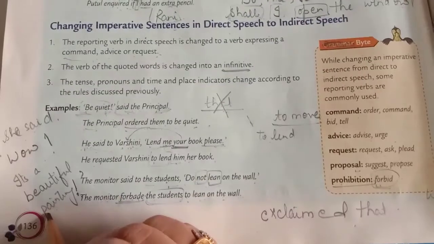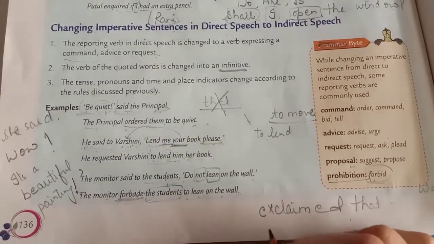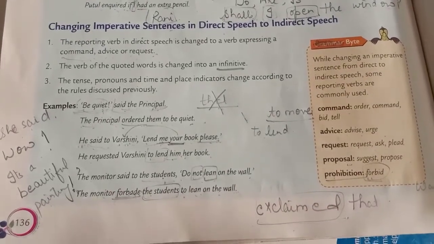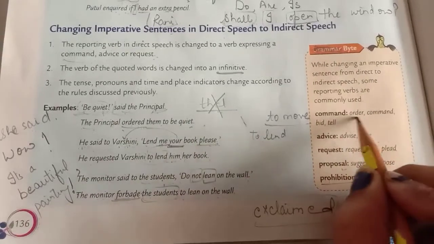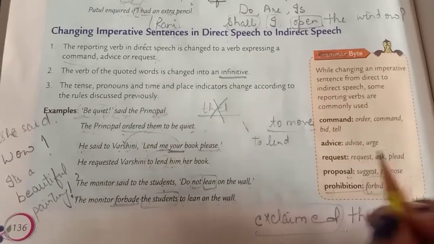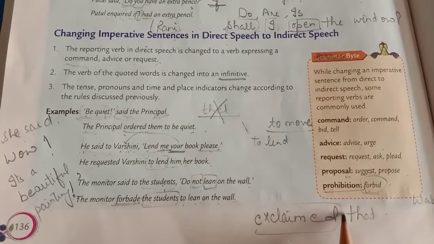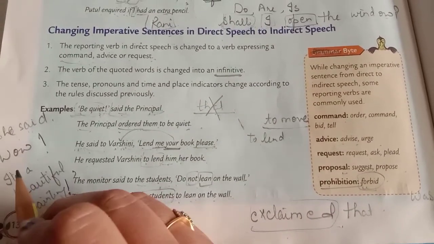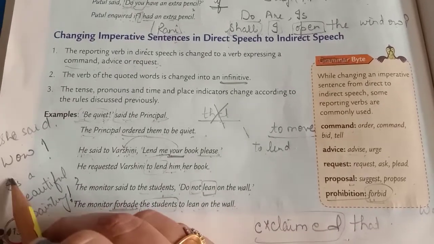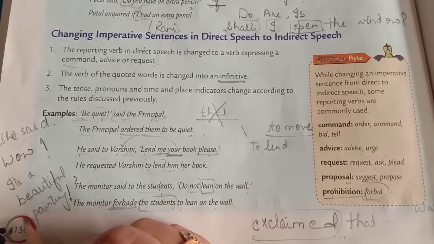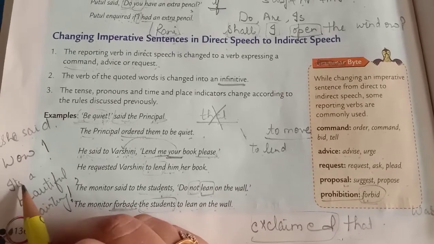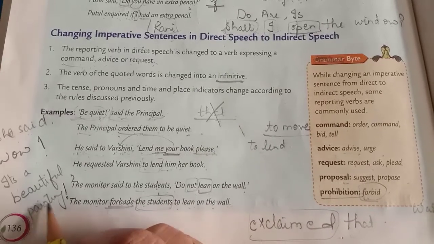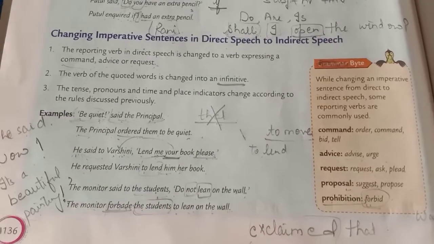So for such statements, when you convert them into indirect speech, we use the reporting verb exclaimed, instead of said, like we were using ordered, advised, asked over here. So in such statements, we use exclaimed. So she exclaimed that. We use the word that over here, and then we convert this into a normal statement. And we apply the same rules of converting it into past tense. So she exclaimed that it was a beautiful painting, and a full stop should be put at the end of it.